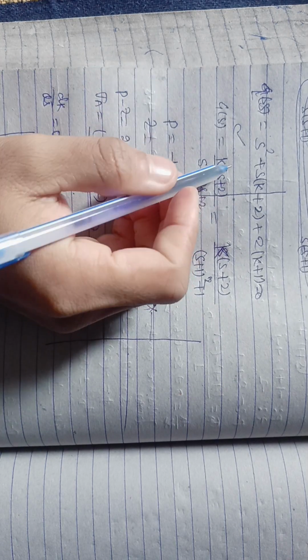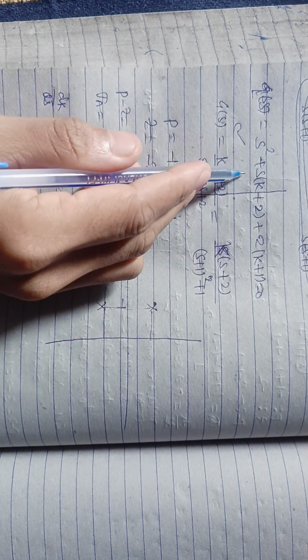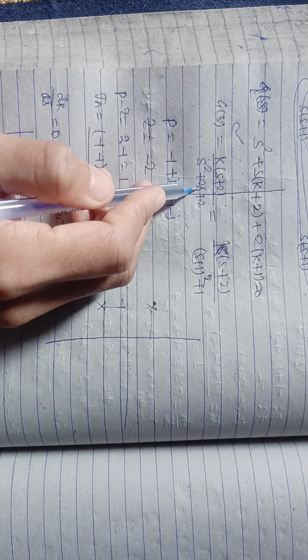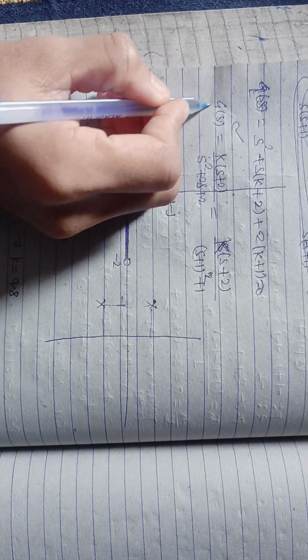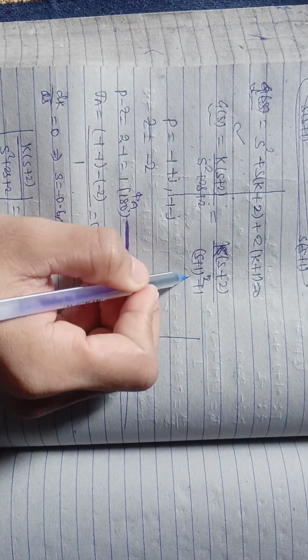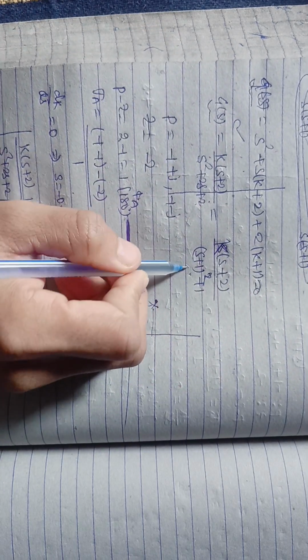So let's draw the root locus for this question. Okay, so we have to simplify this question. K into s plus 2 divided by s square plus 2s plus 1, which is the open loop transfer function. The characteristic equation was given, so we will simplify it in the root form.